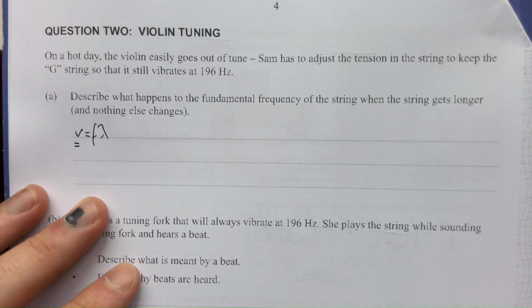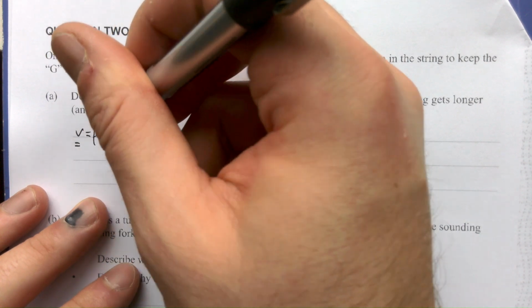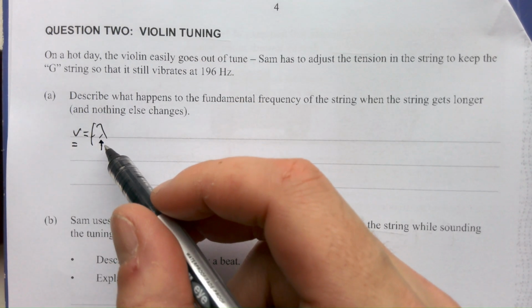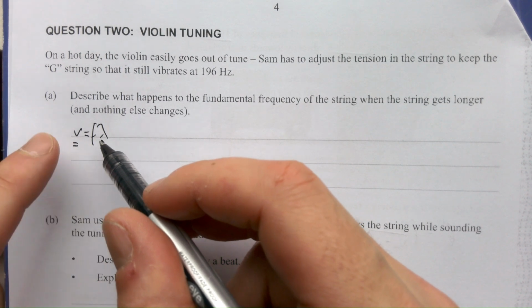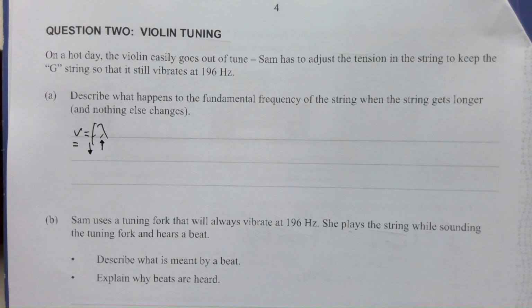If velocity stays the same, but the string is getting longer, then the wavelength must be getting longer because the literal length of the wave is being made to get bigger. If we have to keep the velocity the same, that means the frequency of the sound decreases, which means they'll hear a lower note.